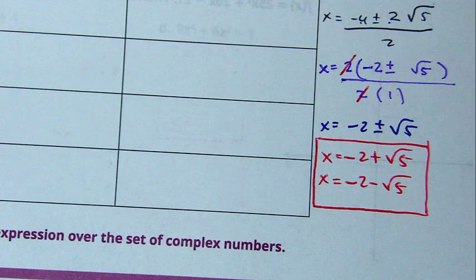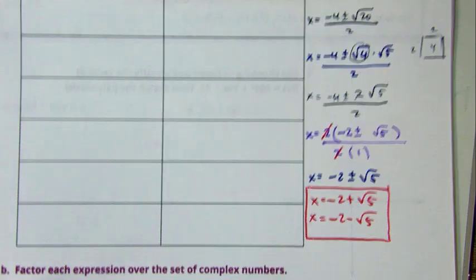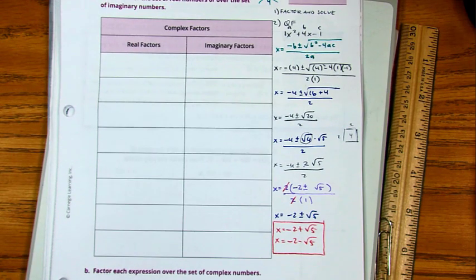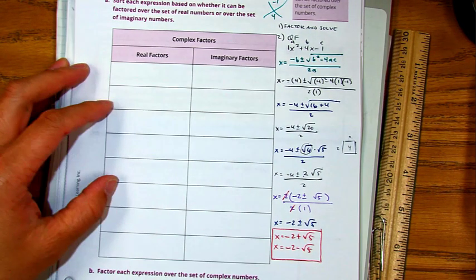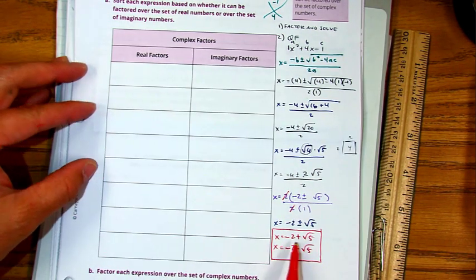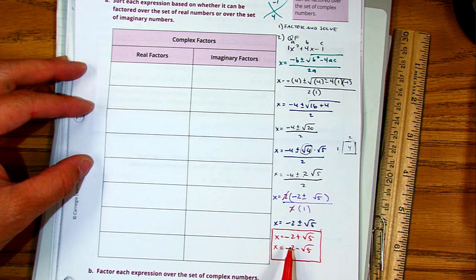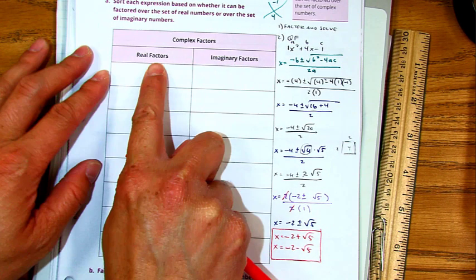Okay, let's place this somewhere now. I know it's a long problem, we're almost there. Is that not the longest problem of your life? Okay, question. Yes or no? Do you see an I in there? Do you see imaginary numbers? So it's not going to be an imaginary factor, it's going to be a real factor.